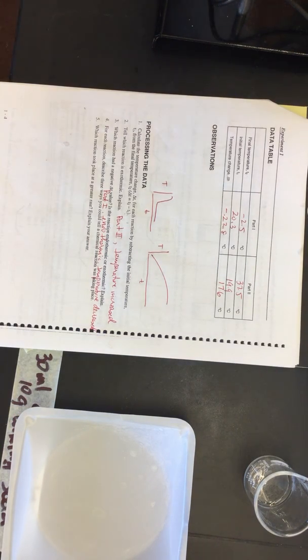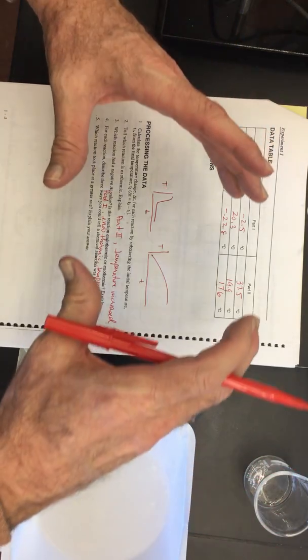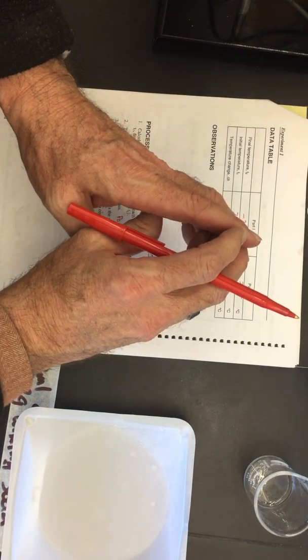It gets colder. It actually pulls the heat from the surrounding environment into the chemical reaction, and therefore it makes the surrounding area cooler since it pulled the heat to make that reaction take place.